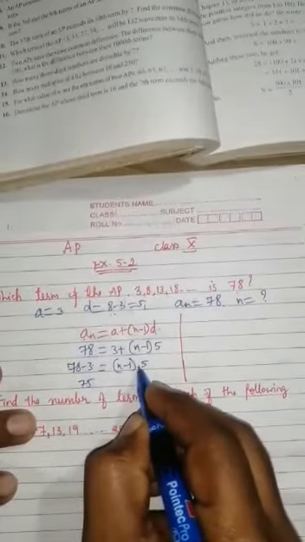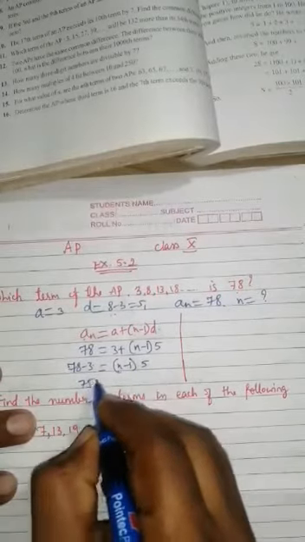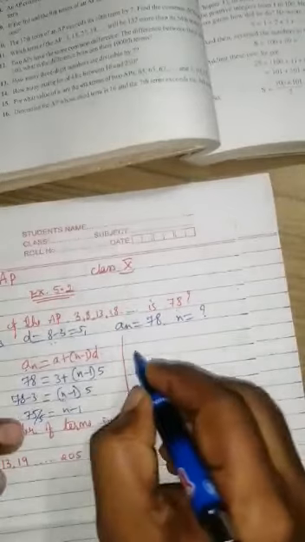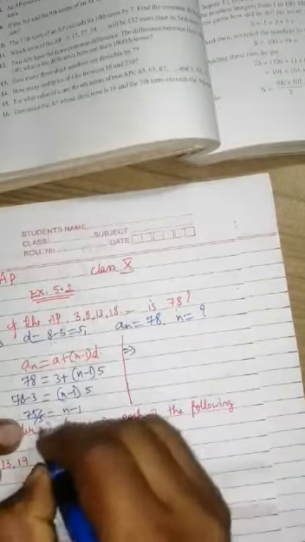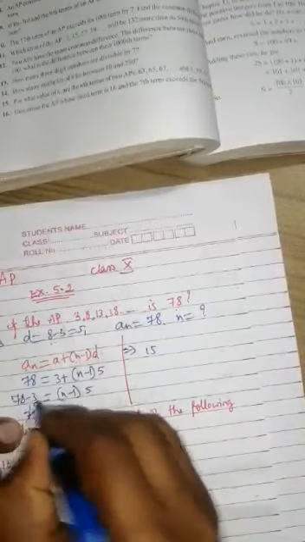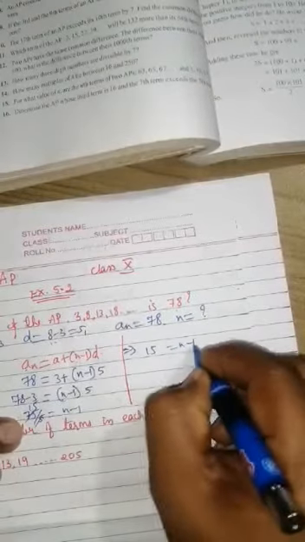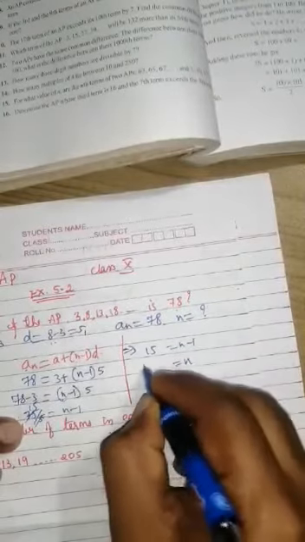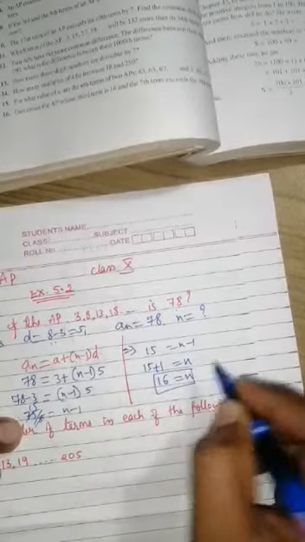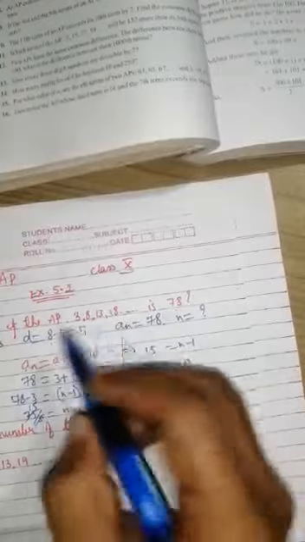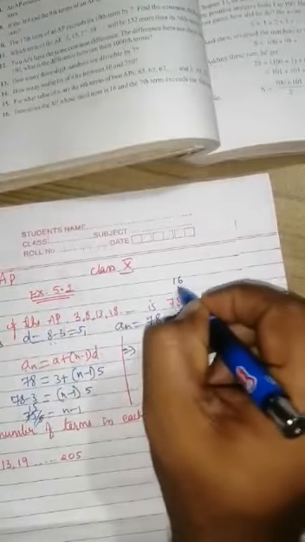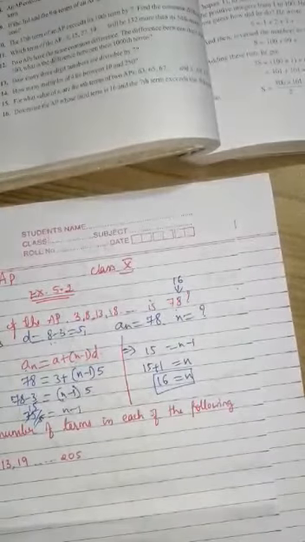The 5 will come as a divided by 5. N minus 1 keep as it is, the simple easiest step. Further I'll go here. 75 by 5. 15 5s are 75, so n minus 1 is 15. Then when it comes to the other side, that is plus 1, n is equal to 16. That means when you carry on counting this way, the 16th term will count as a 78.